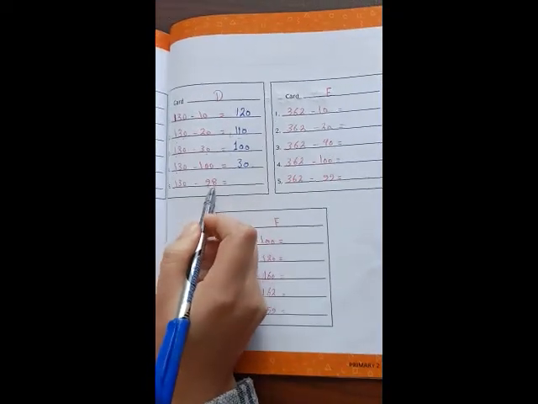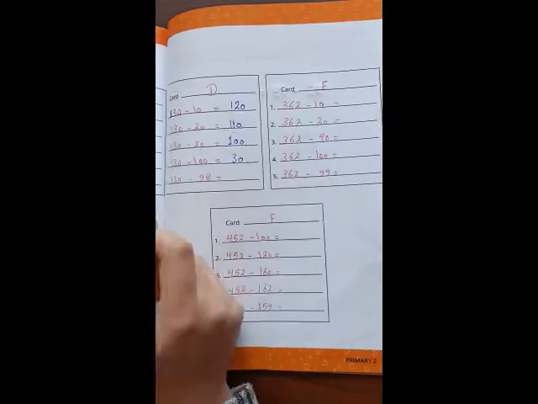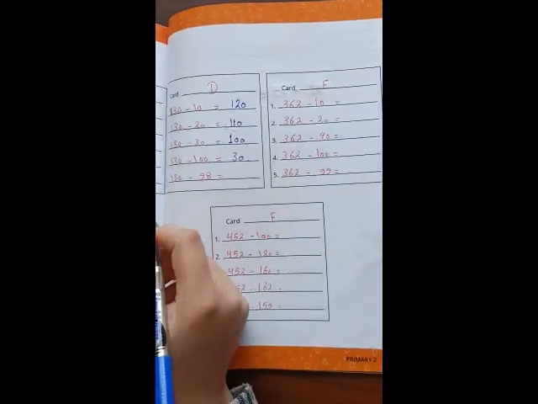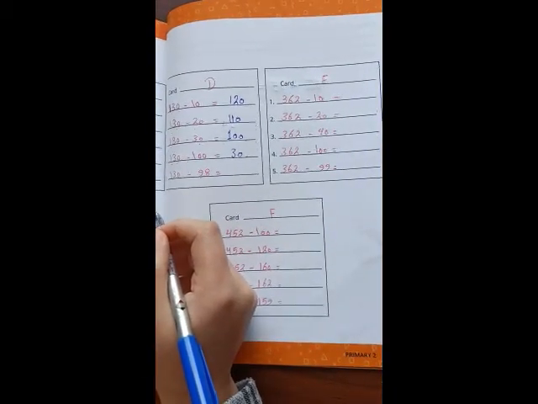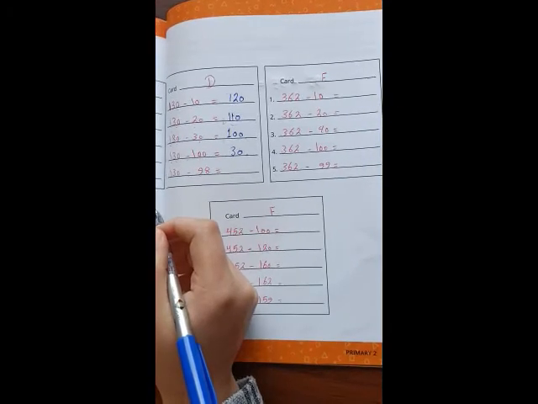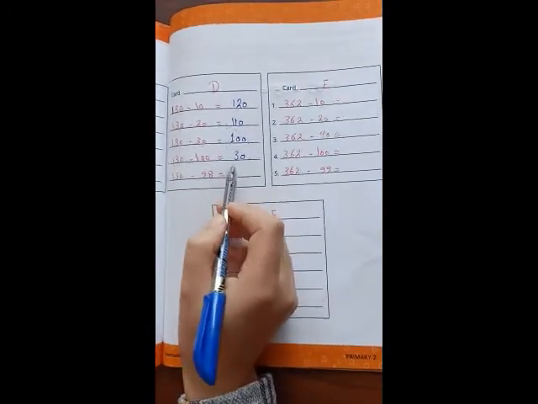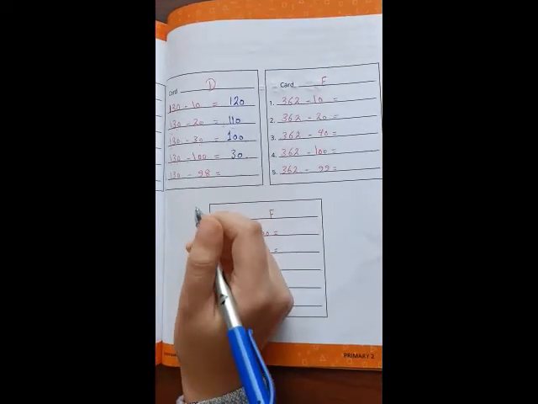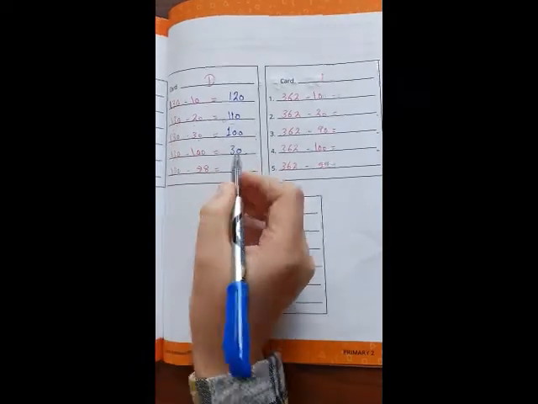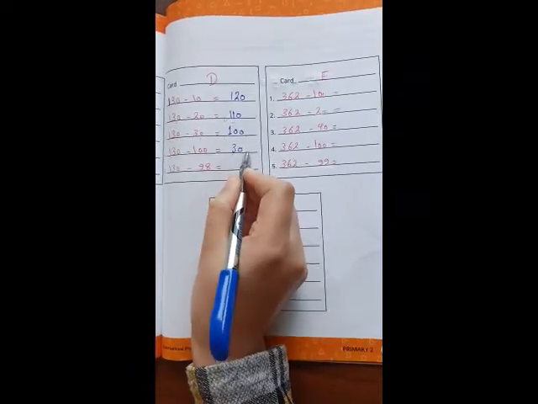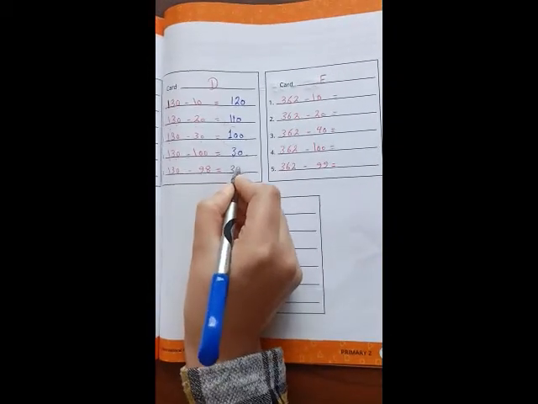Okay, I will use this fact to solve the last problem. 130 minus 98. Is 98 more than or less than 100? Excellent, it's less than. Less than by what? It's less than 100 by 2. So my answer here will be more than 30 by 2. So I will make 30 plus 2 to have my answer. 30 plus 2 equals 32.